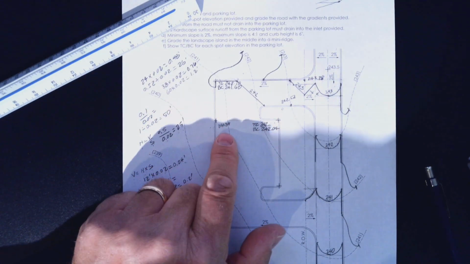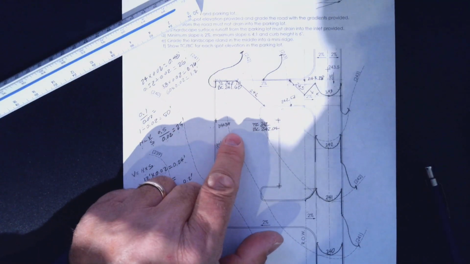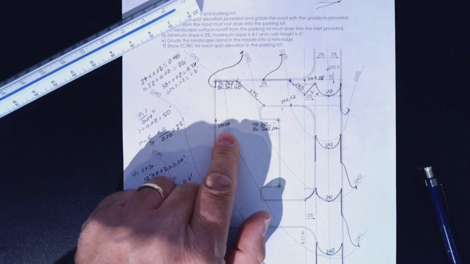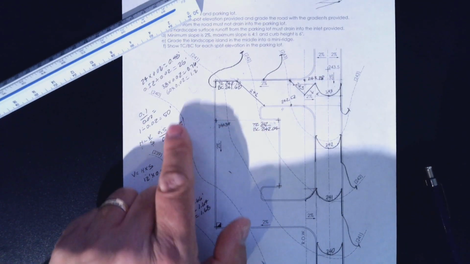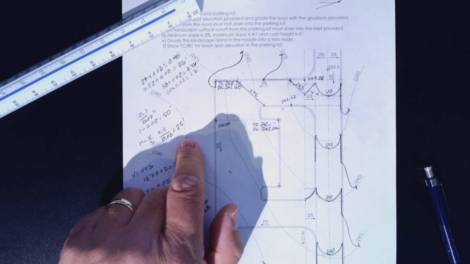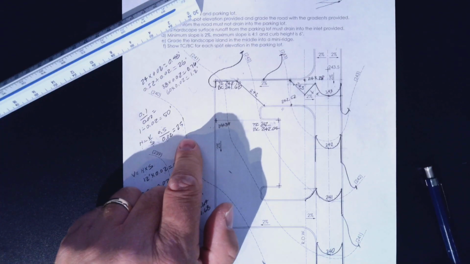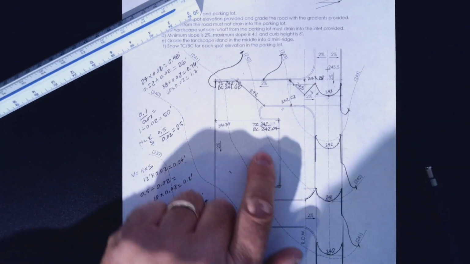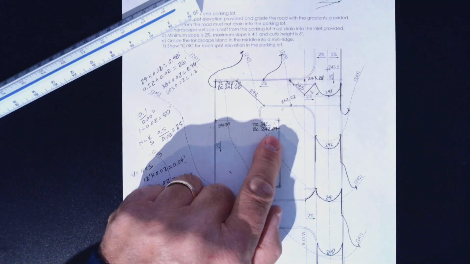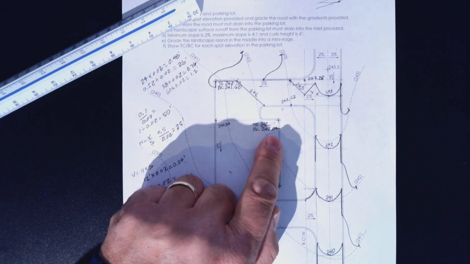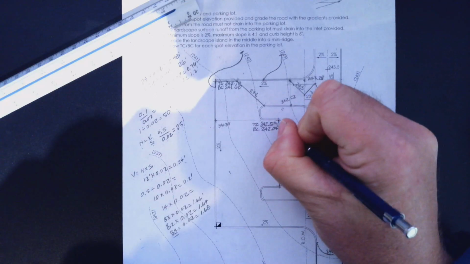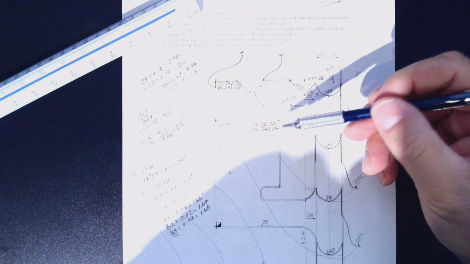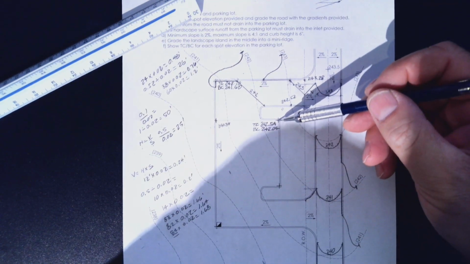Wait, did I add that right? Let me see if I wrote that down. 240.84 plus 1.2 plus 1.2, 242.04. Okay, that's correct. Plus 0.5, 242.54. So I just added half a foot to the bottom of curb right there to get the top of curb.